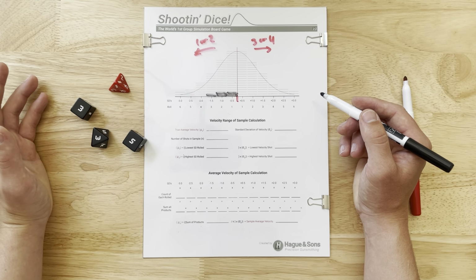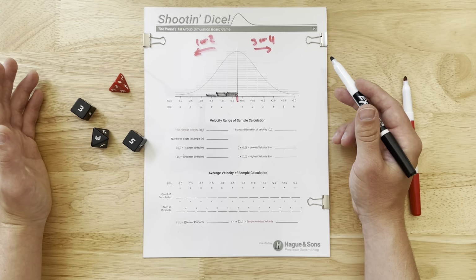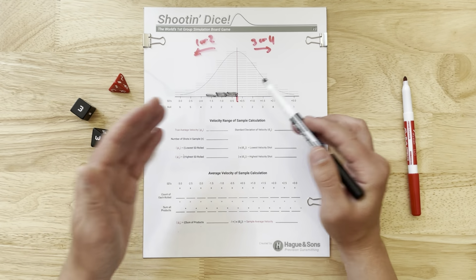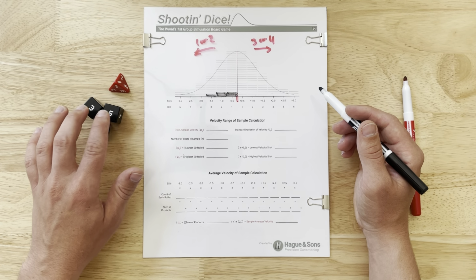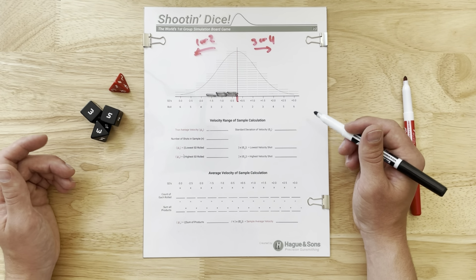So we can see that we are clustered actually pretty closely together, but we rolled below average 5 times in a row. So that means that that's going to affect the average velocity of this sample, and we can see that in a little bit. But first, let's calculate our extreme spread.